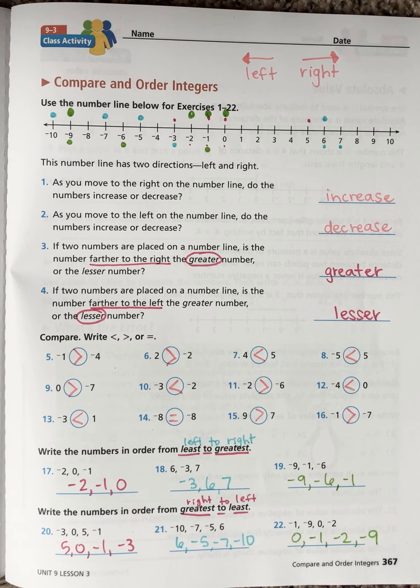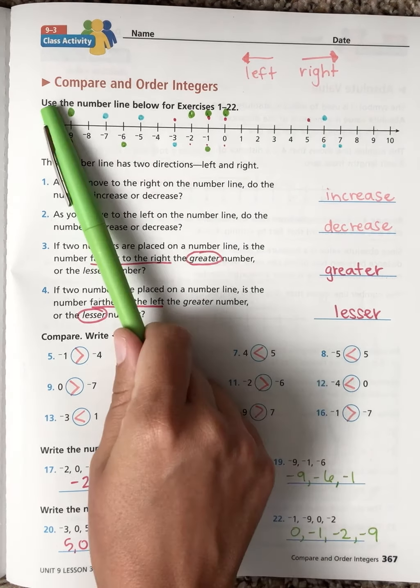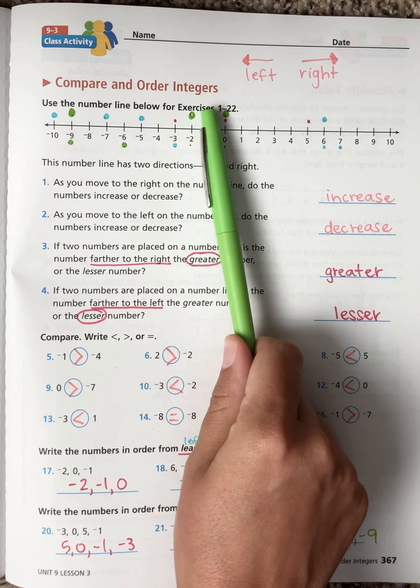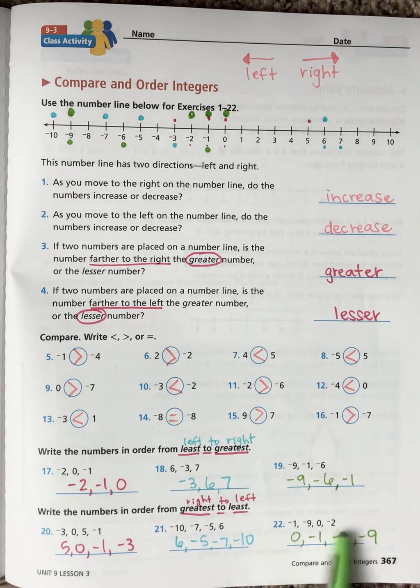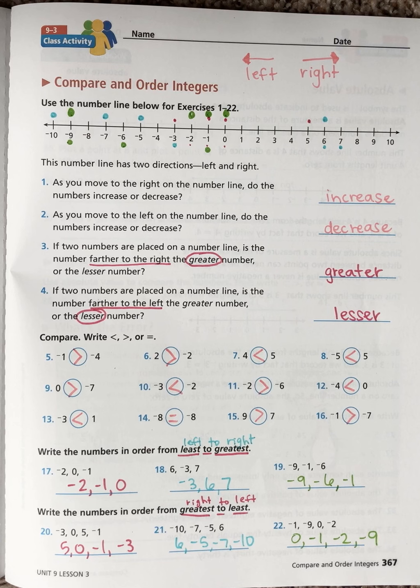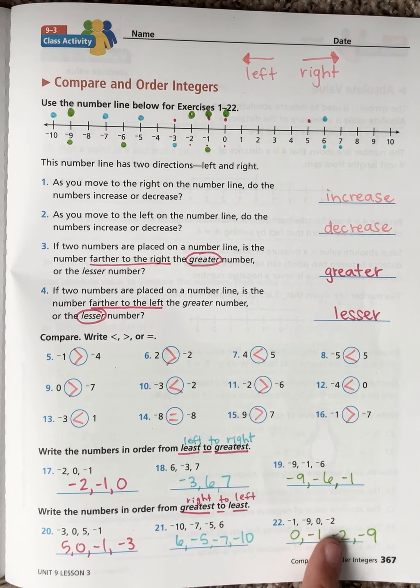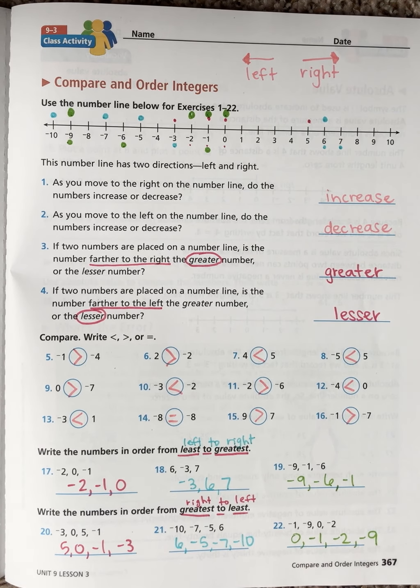So I used the number line for these. Our directions said that was okay. It said use the number line below for exercises 1 through 22, which was all of what we just did. I would hope that with practice, you would be able to solve problems like this in your head just by thinking about it without using the number line as a visual aid.